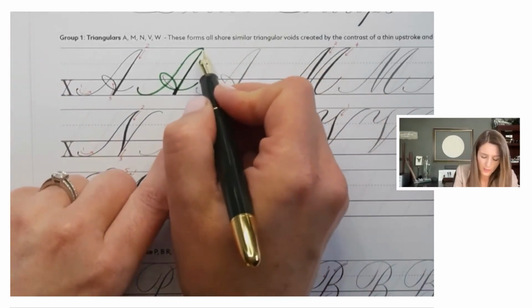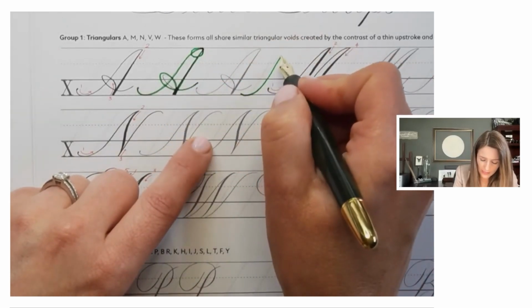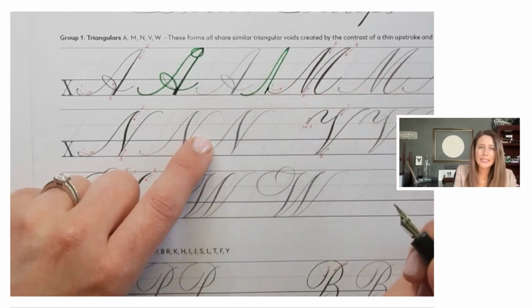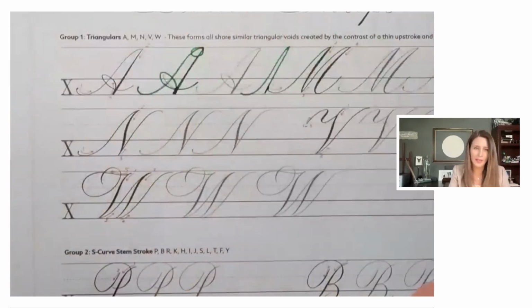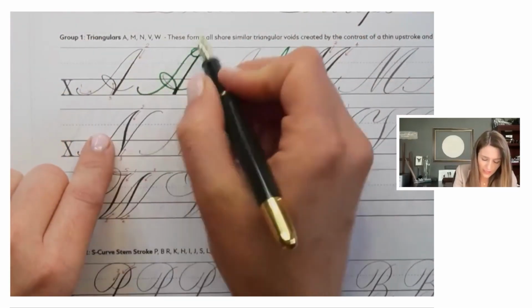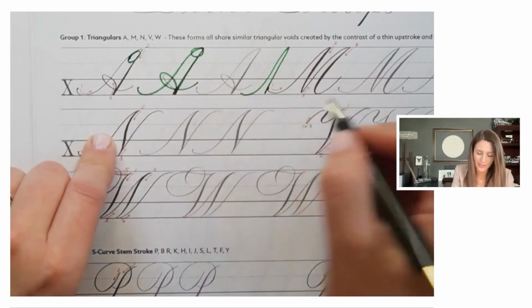You do want to watch this space up here. If you were to come over and not have that curve at the top, and then you came down on the slant line, you'd have a really skinny little A. So we want to remember to let our letters have that beautiful space in between them. So the way that you'll achieve that is making sure that, remember, it's wrapping around that little seed up there at the top.